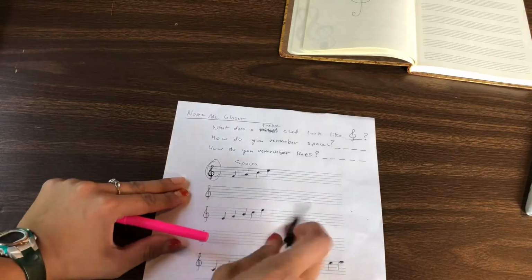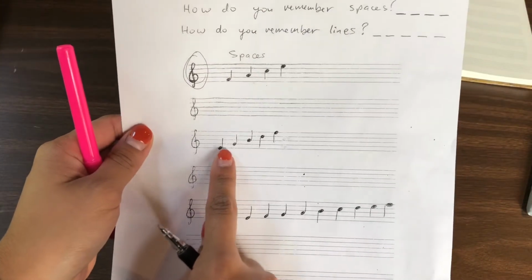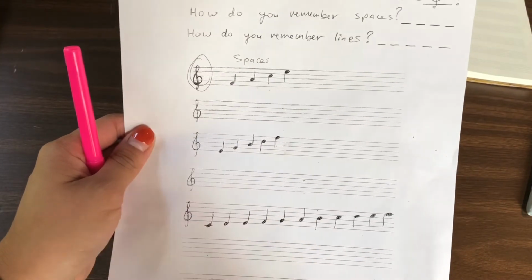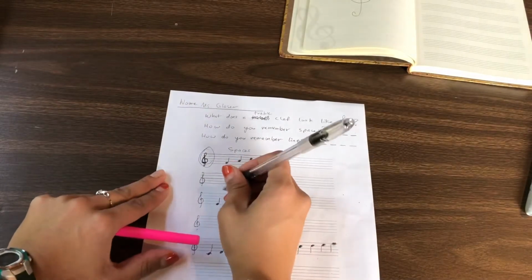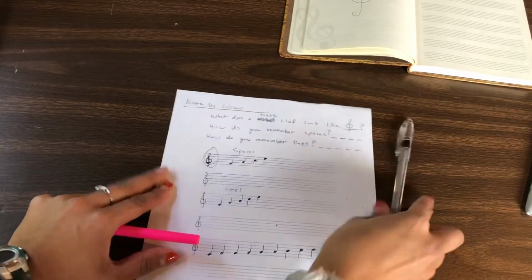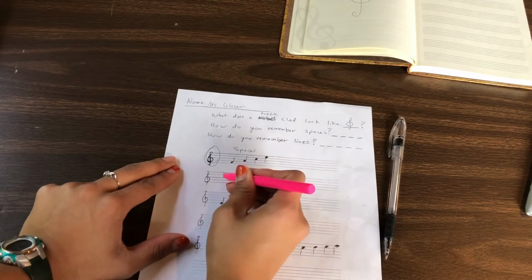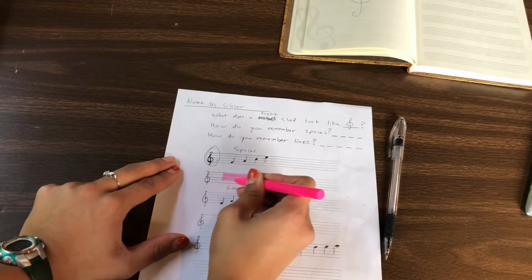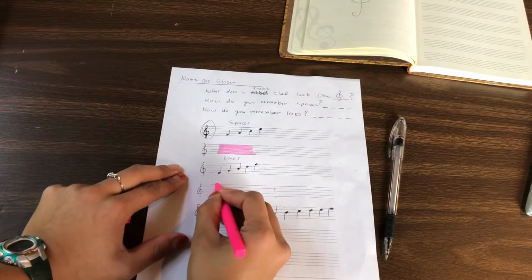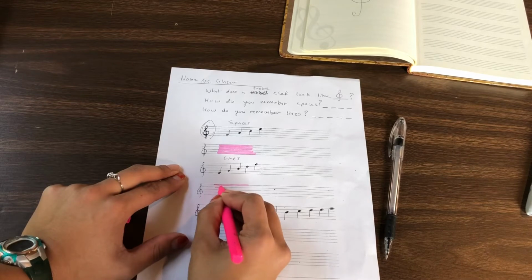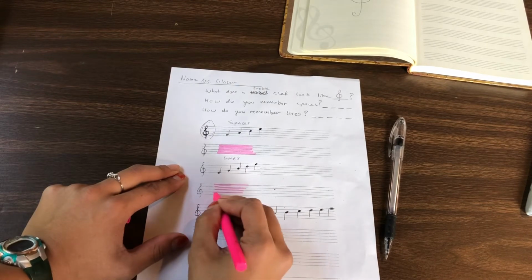And then these ones here, do you guys see? What are those written on? Lines or spaces? Lines. So, do you see how the spaces is the area between the lines, and the lines are like this.